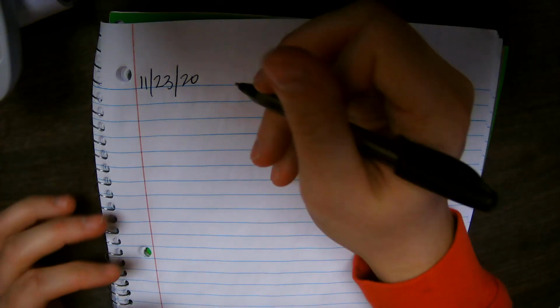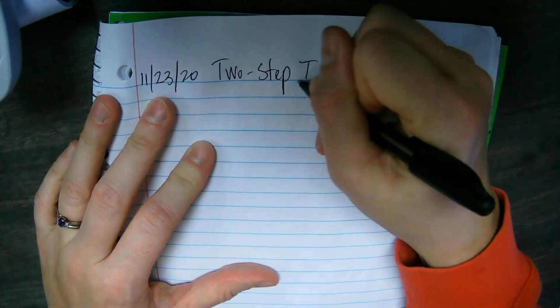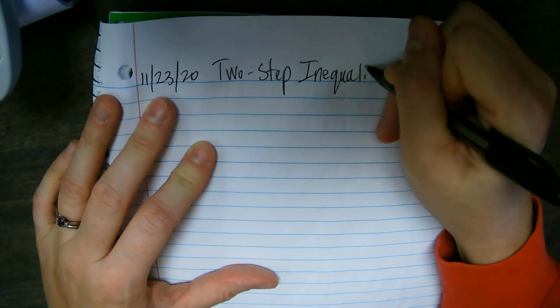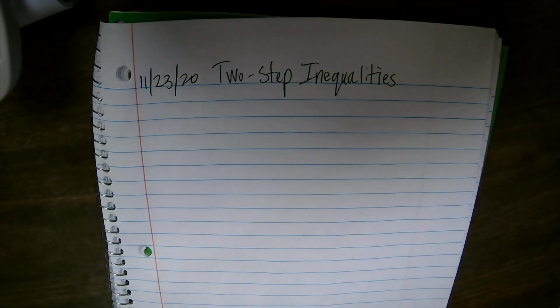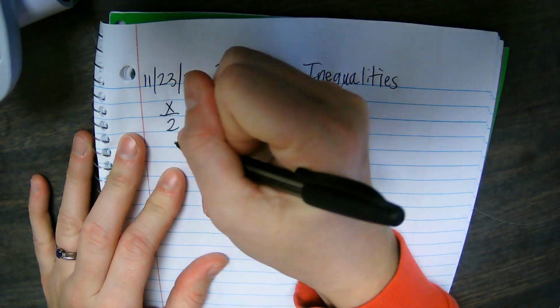Alright guys, today we have two-step inequalities. Since you guys know how to solve two-step equations, hopefully you can use that same knowledge to solve these two-step inequalities. So we're going to go right to the examples this morning.